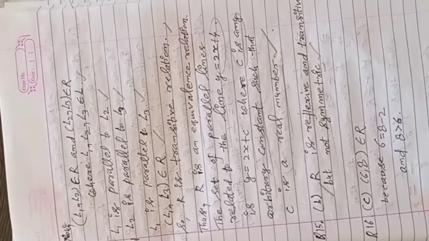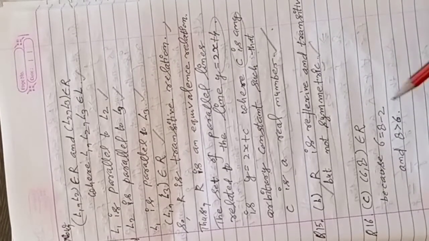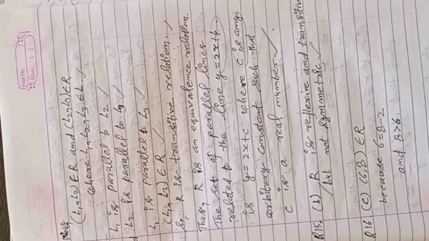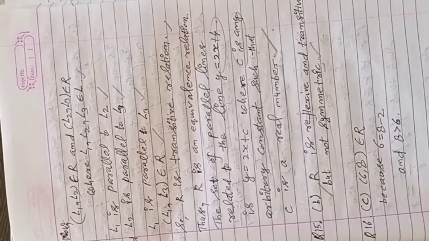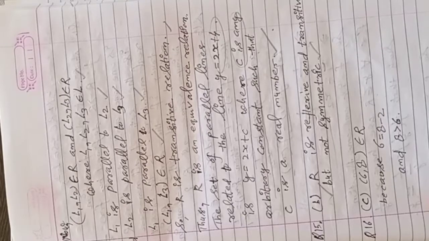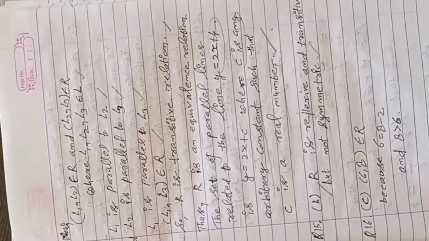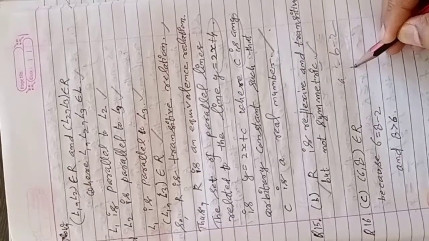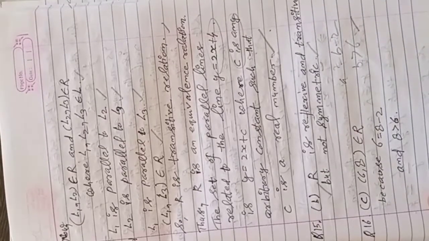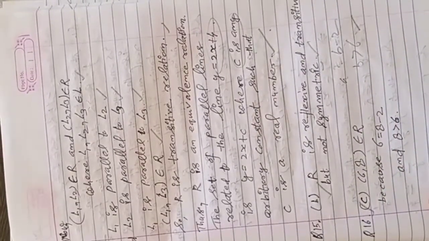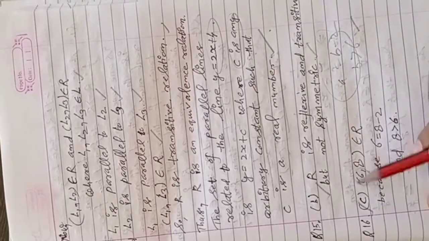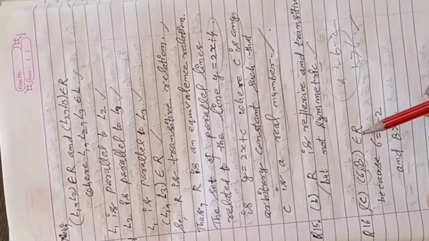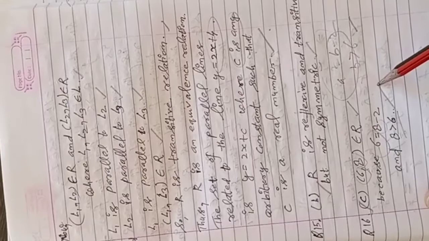Now question number 16 we are doing. It is also an optional question. What is the question? Let R be the relation in the set N given by R equals (a, b) such that a equals b minus 2 and b greater than 6. Choose the correct answer. Here the relation is a equals b minus 2 and b greater than 6. Option C satisfies this condition, because a is less than b by 2 and belongs to R, and because b is always greater than 6. So this is our required answer.